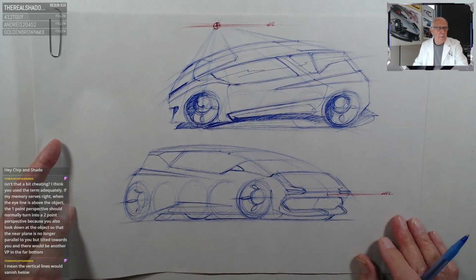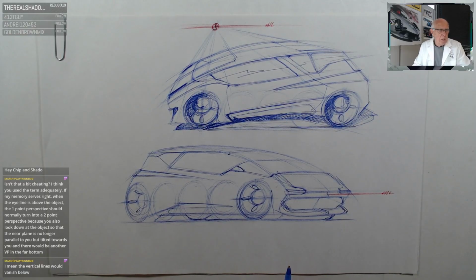So what do you think, Nemo? Is this making sense for you? Great question, by the way. I really appreciate that input. Good stuff.